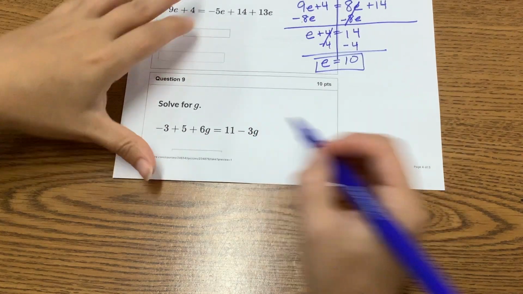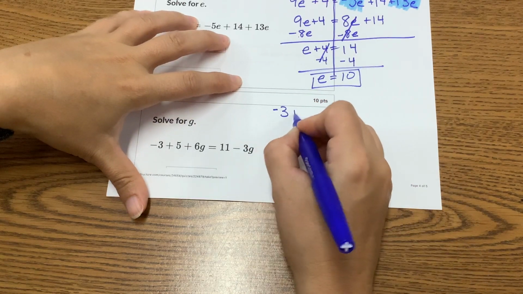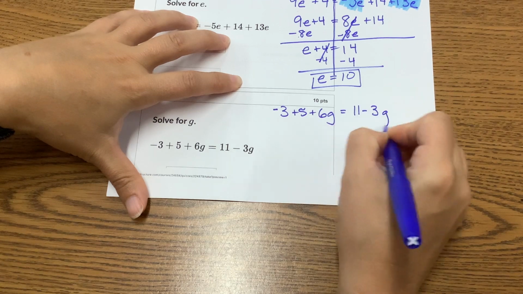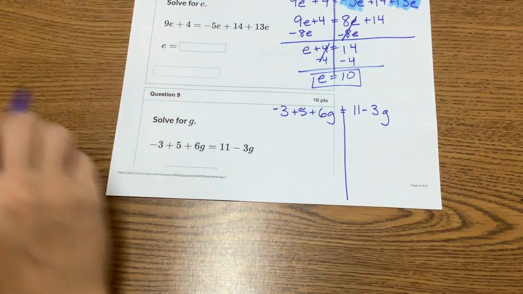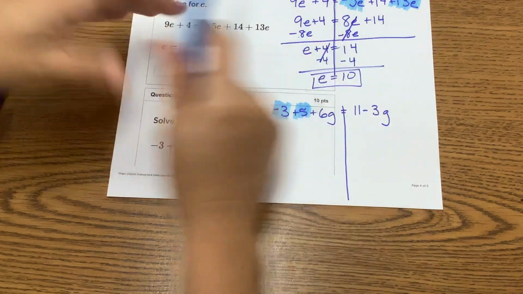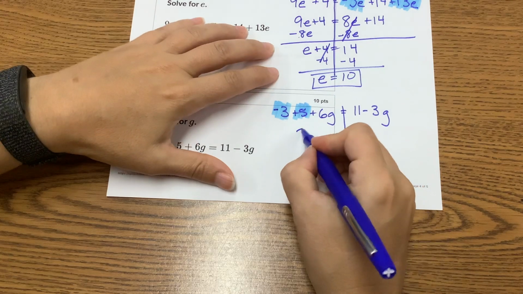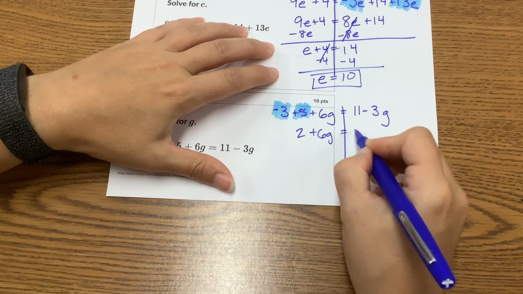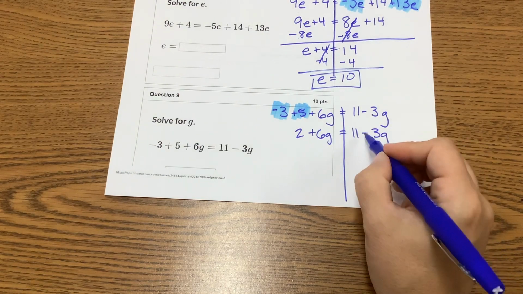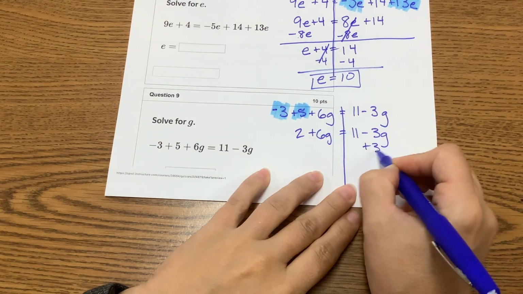Number 9. Negative 3 plus 5 plus 6g equals 11 minus 3g. Add your like terms. 2 plus 6g equals 11 minus 3g. Negative 3g is smaller, so add 3g.